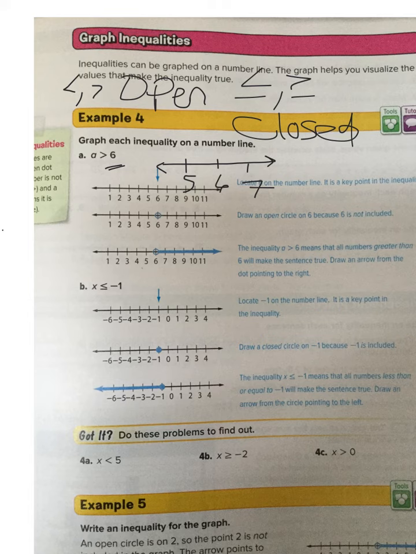It is a greater than, which means it is an open circle, and then I'm going to ask myself which number is greater than 6. Well, 7 is greater than 6, so I'm going to shade to the 7.